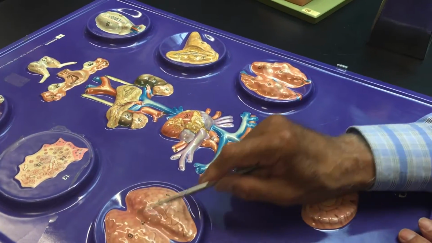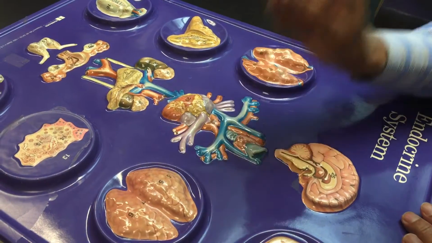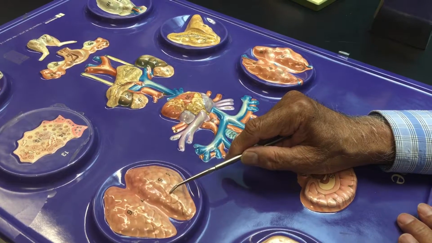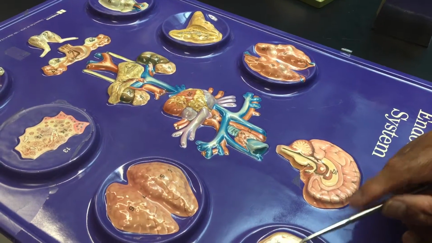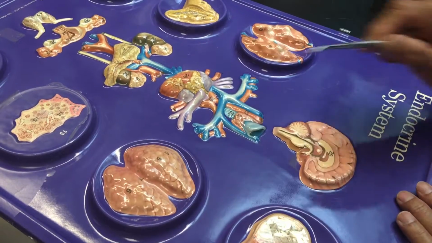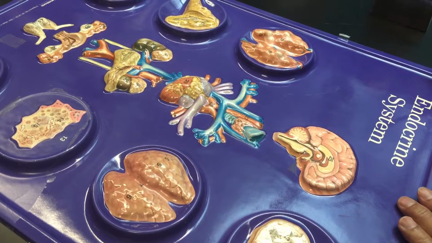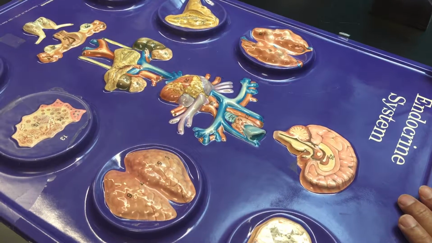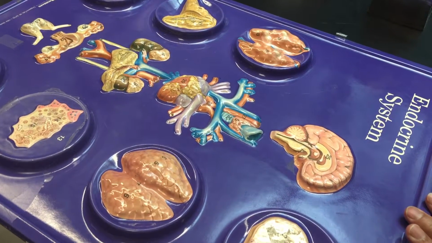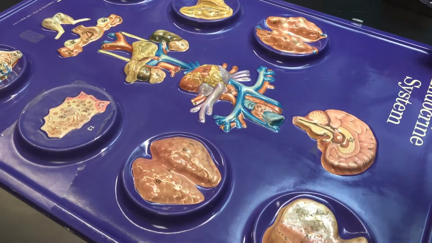So what are the hormones secreted by the thyroid gland? There is only one thyroid gland. TSH is secreted by the anterior pituitary. The thyroid secretes T3, T4, and calcitonin. T3 and T4 are secreted by the follicular cells, and the parafollicular cells secrete calcitonin.